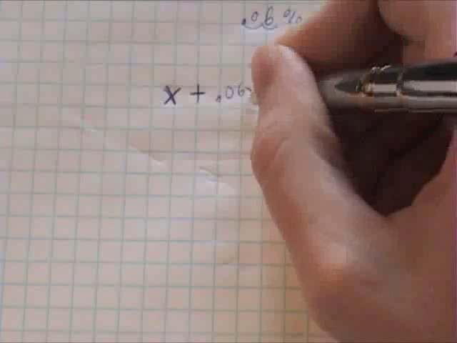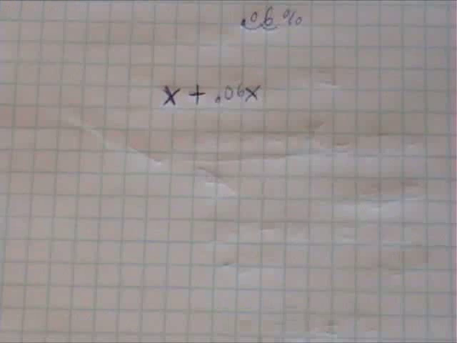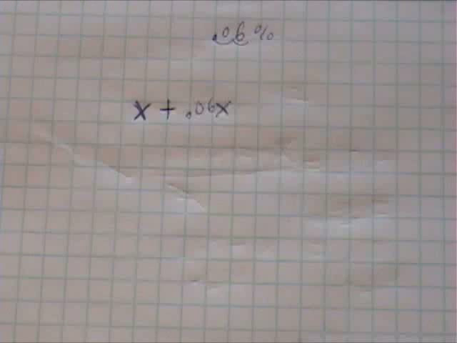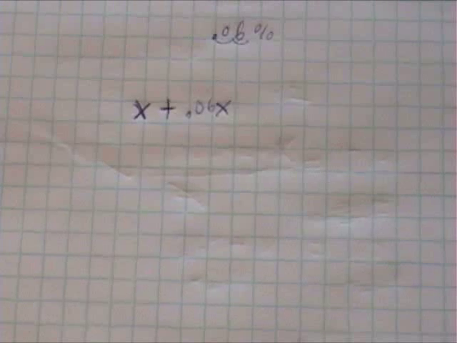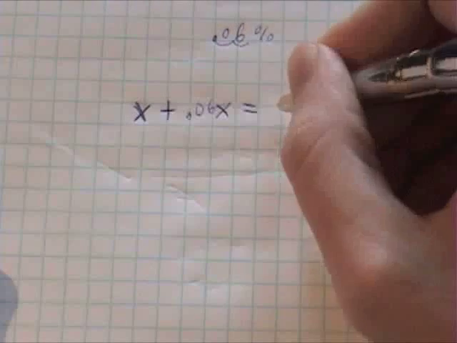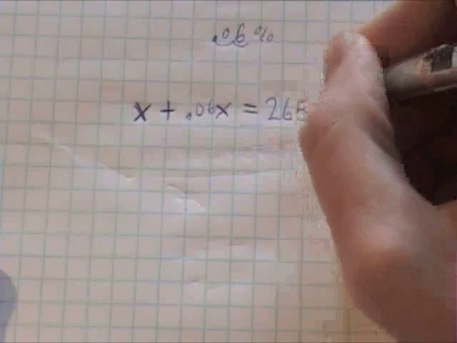So let's put an X right here because they're going to be multiplied against each other. That's how you get a percentage of something: you multiply the number by the percentage that you want to take from it. So 6% of X. This should equal 2650.